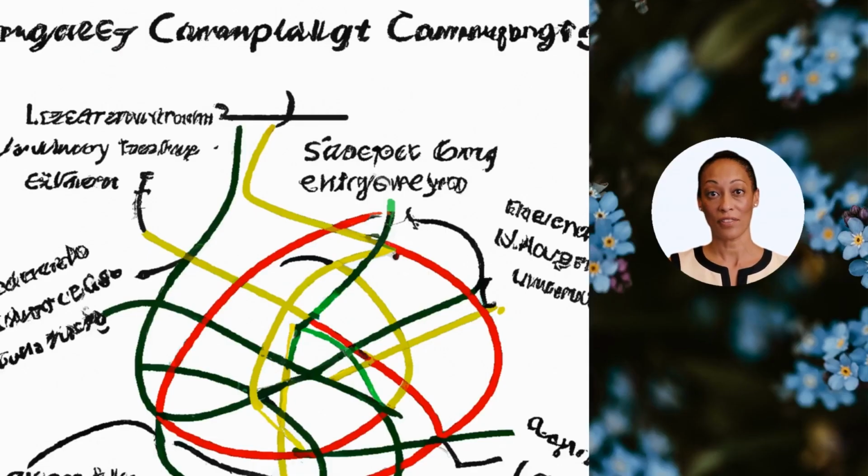Applications of stock and flow diagrams. Finally, let's look at the real-world applications of stock and flow diagrams. They can be used to tackle a wide range of problems in fields like economics, politics, and environmental science.